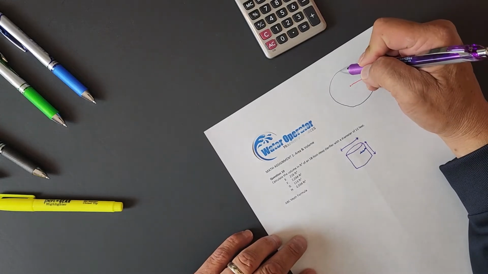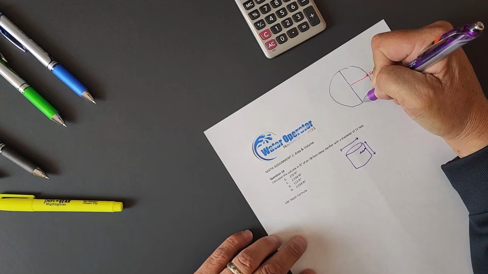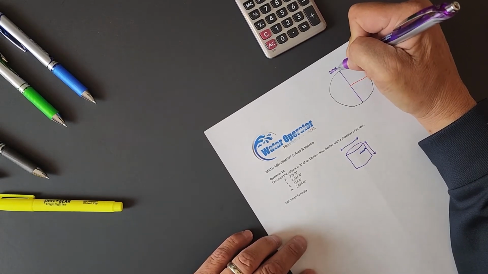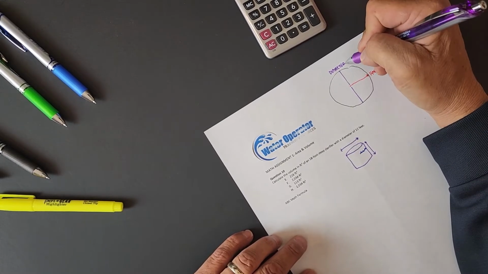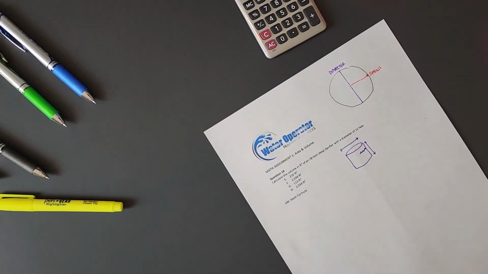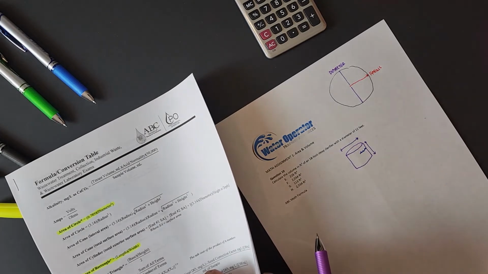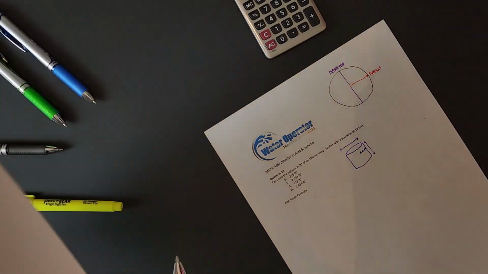If you go from one edge through the middle all the way to the furthest edge, we call this the diameter. And because we are going to use the formula for diameter, in fact, let's pull this one out. We're looking for volume of a cylinder.